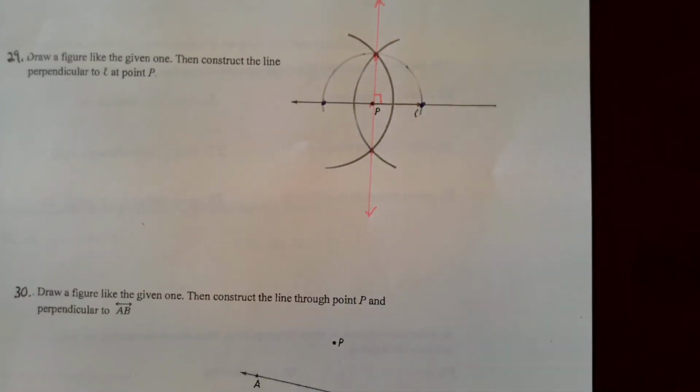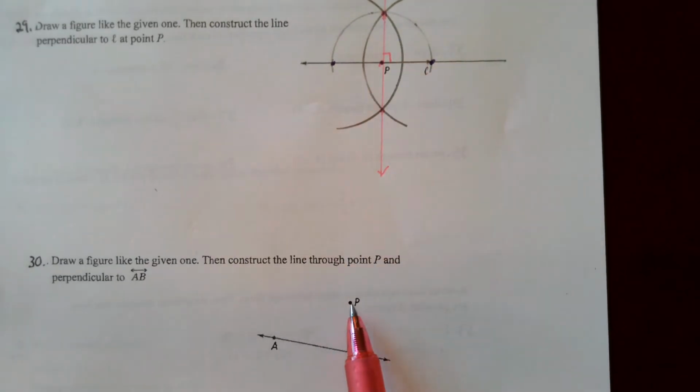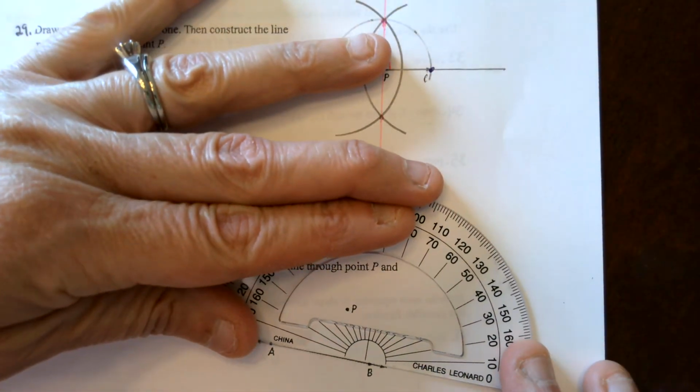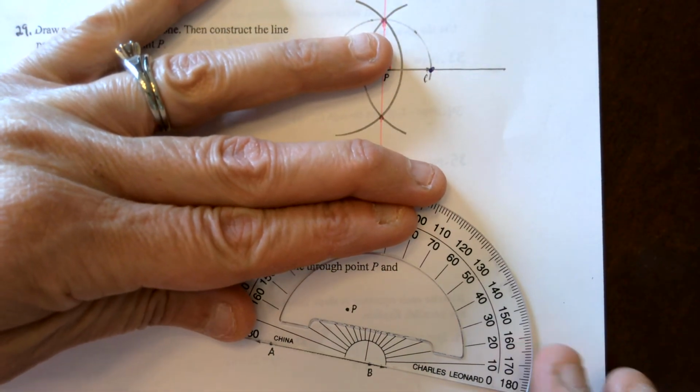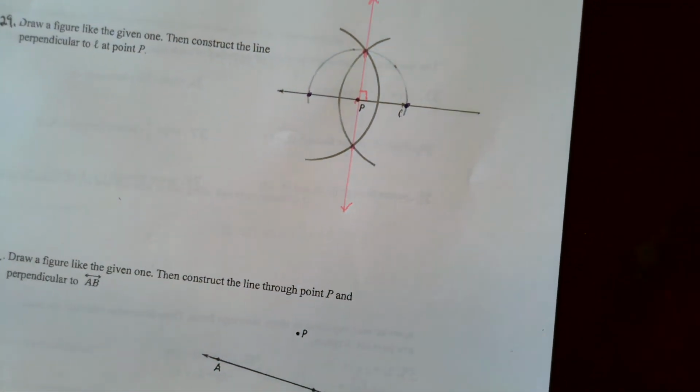Okay, so you know what? This is pretty much the same on here as up here. You still do the same thing. Yes, the point is off of it. But what I want you to do is extend that line because we don't need little problems like a line that's not extended long enough. As long as you're only using a straight edge and a compass, that's all you can use.